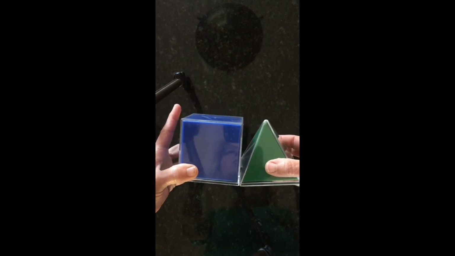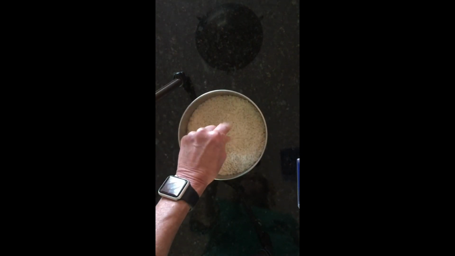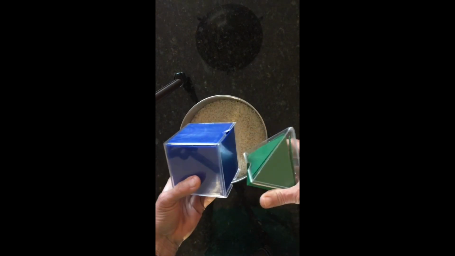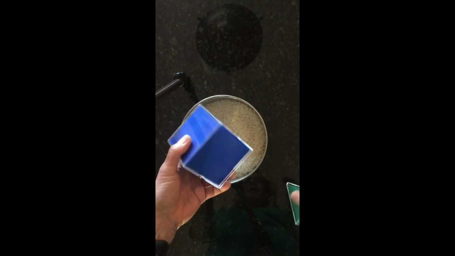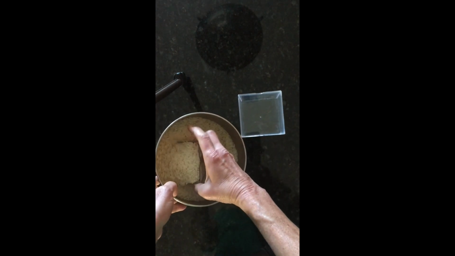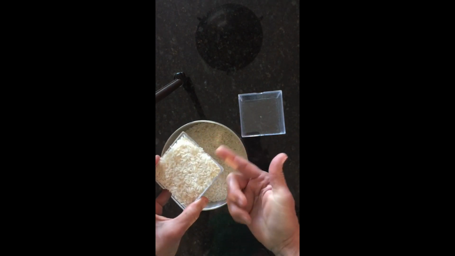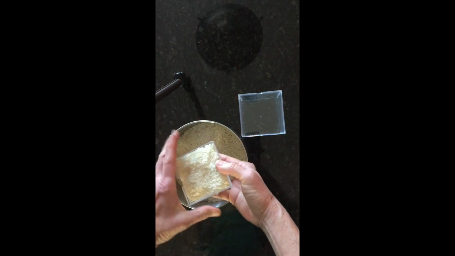So what we're going to do is compare the volume, and we're going to do that using rice. I'm going to fill them up with rice, and then we can compare them. The way we're going to do this is I'm going to take the net out, and we're just going to use the outside piece, and I'm going to fill up the pyramid, and I'm going to pour it into the prism. Okay, so here is one.